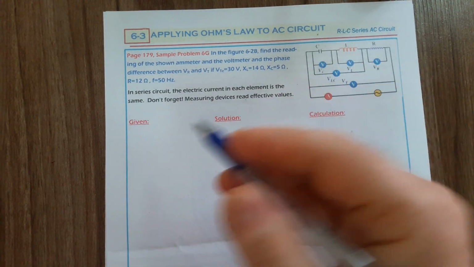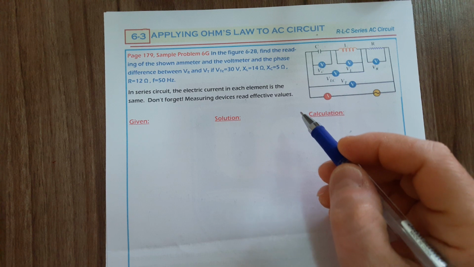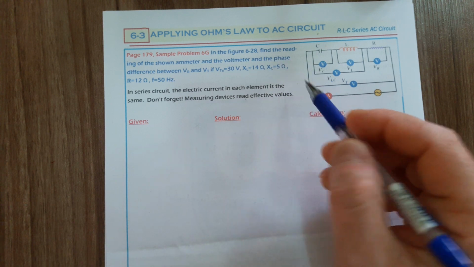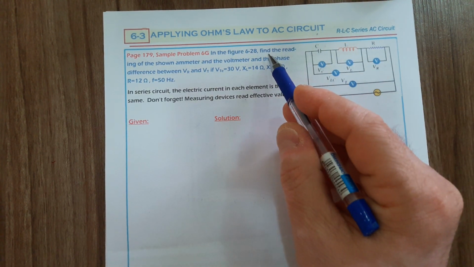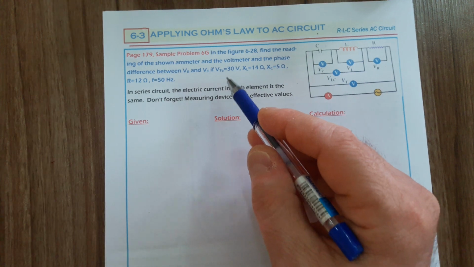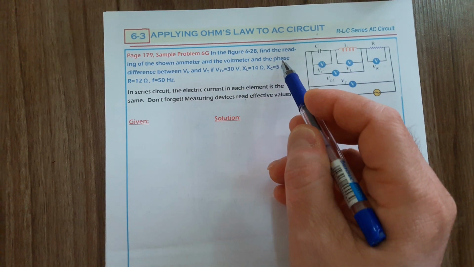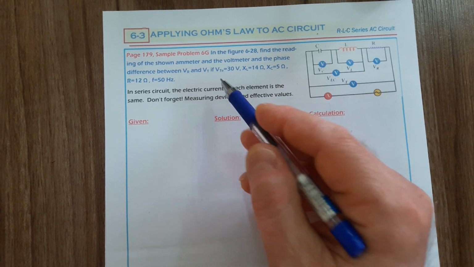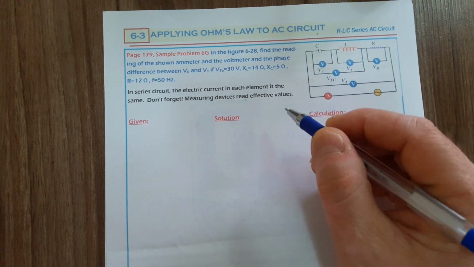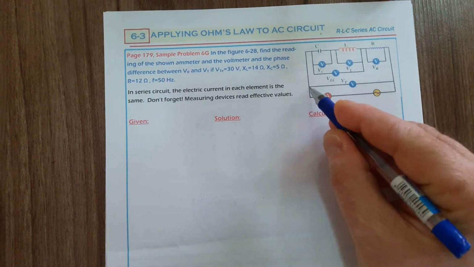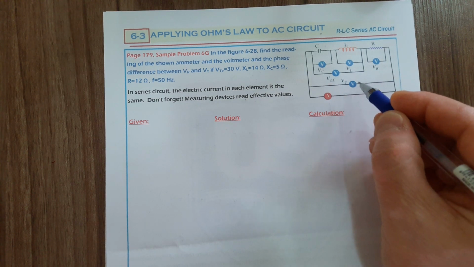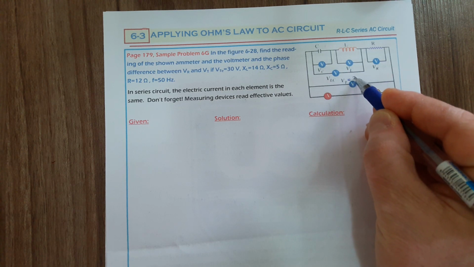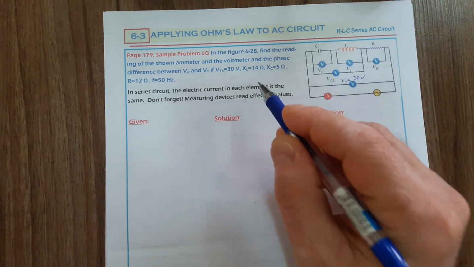Okay, in this lesson we will start solving the sample problem 6G. In figure 6.28, find the reading of the shown ammeter and the voltmeters and the phase difference between VR and V total, the phase angle difference theta, if V total effective is 30 volt, and there are 1, 2, 3, 4, 5 voltmeters. V total effective is equal to 30 volt. This is given in the question.